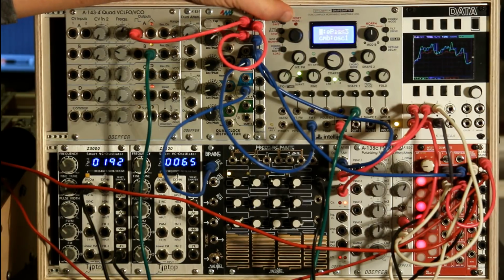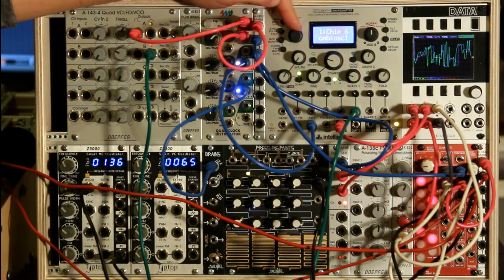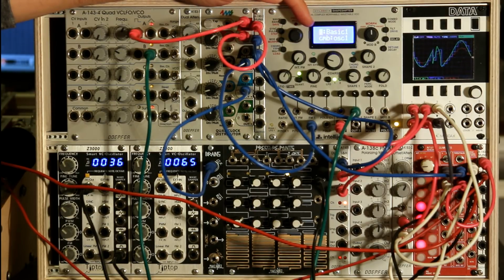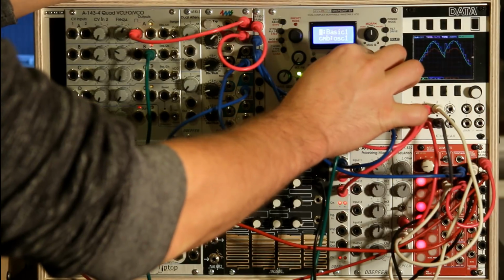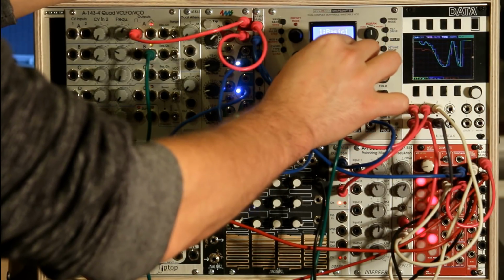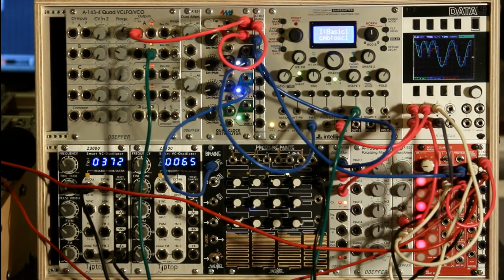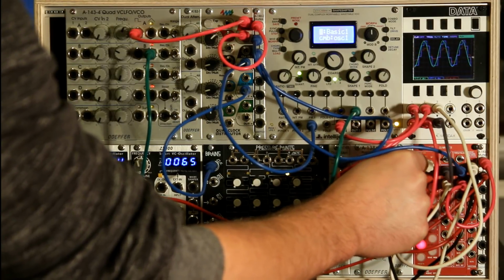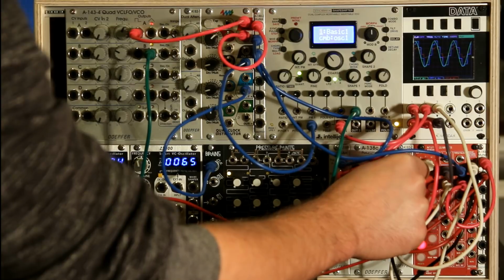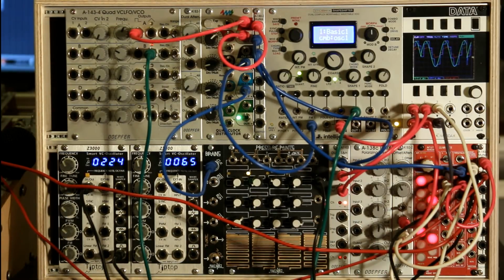Let's try creating a bit more interesting sequence. We can add a second voice, and to make it more interesting, we will make first sequence influence this new sequence.